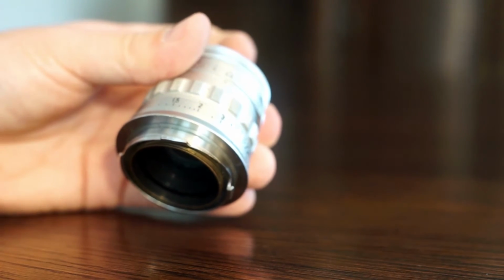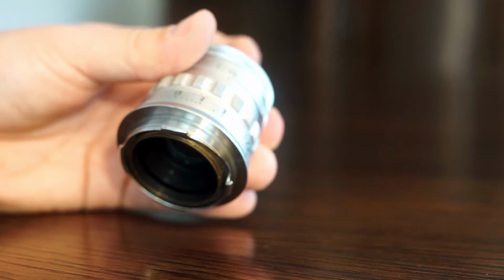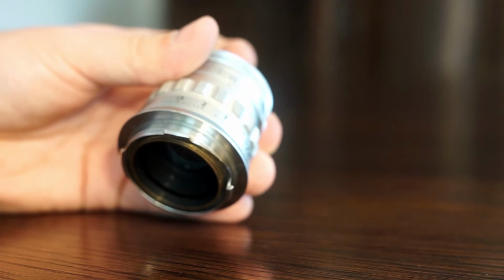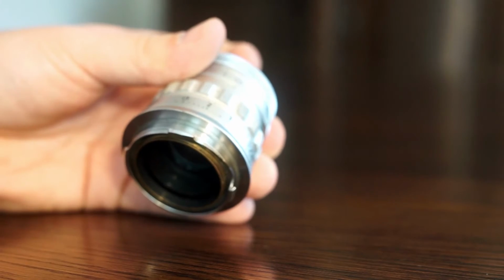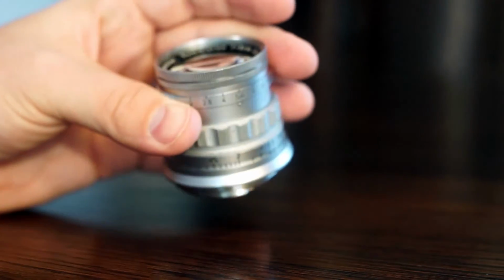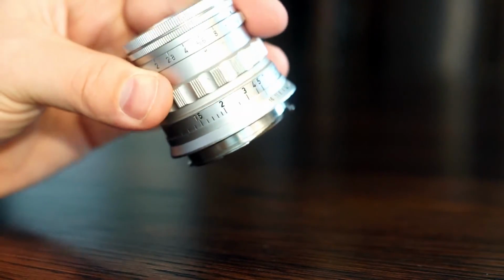But yeah, I don't have problems with that. It is just something you have to remember yourself. If you are using this lens wide open, be careful with your focusing in the near.